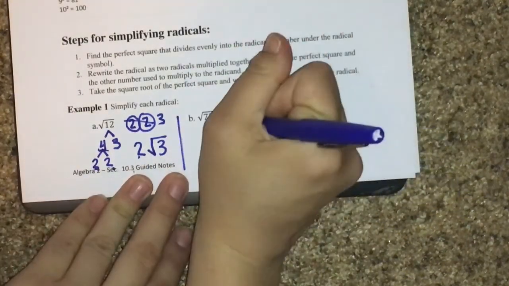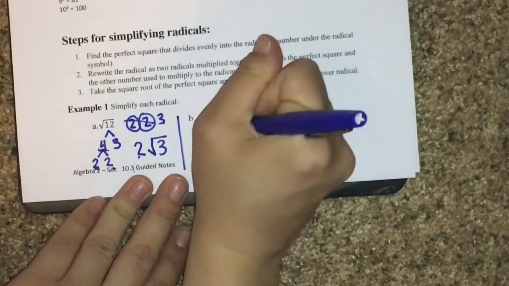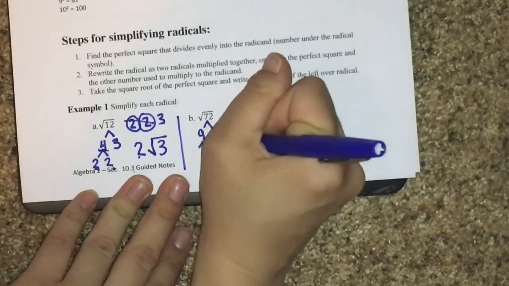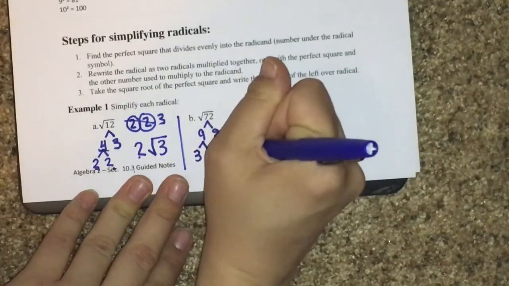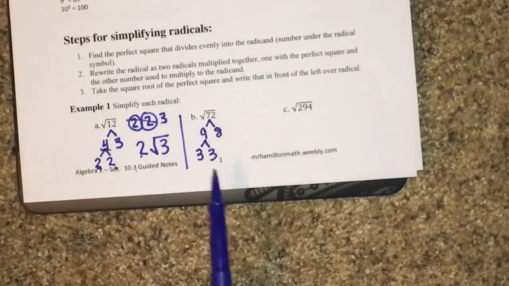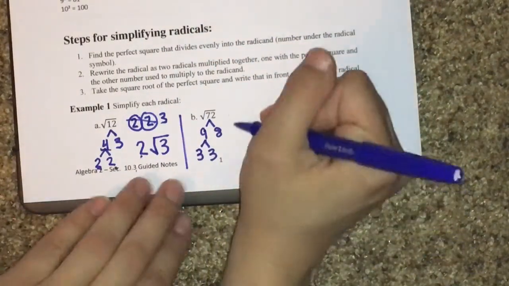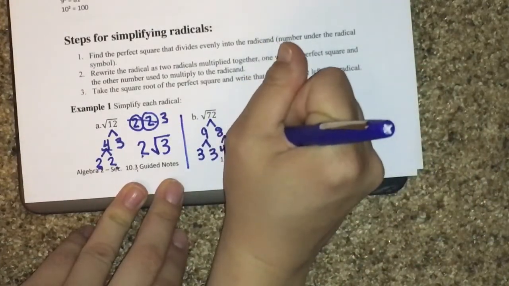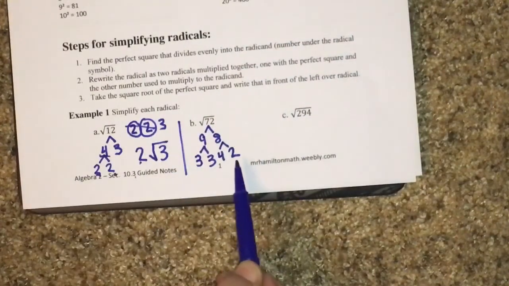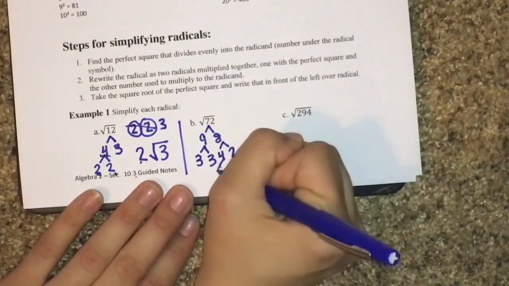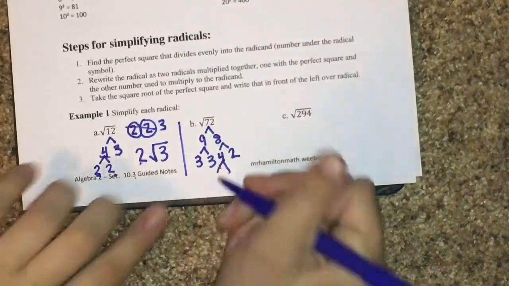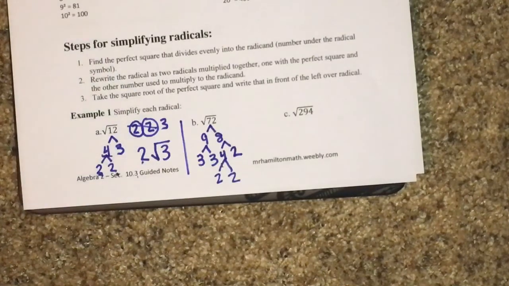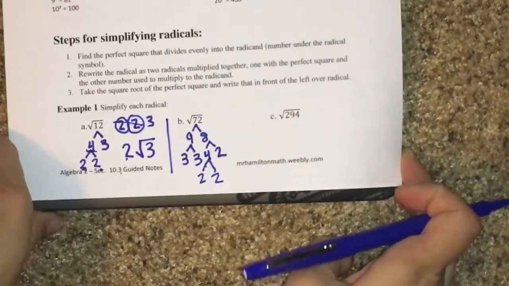Looking at letter B, what two numbers multiply to 72? Let's go with 9 and 8. What two numbers multiply to 9? 3 and 3. At this point, we have prime numbers. So now we can work at our next number. What two numbers multiply to 8? 4 and 2. Okay, 2 is a prime number, but we can still break down 4. What two numbers multiply to 4? That's 2 and 2.